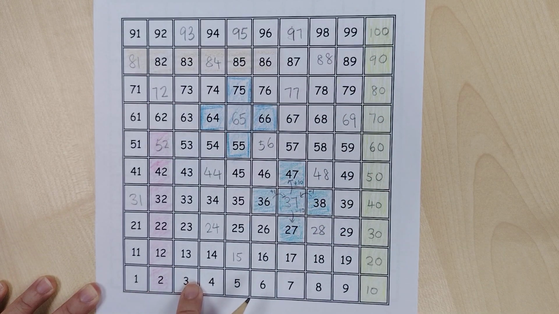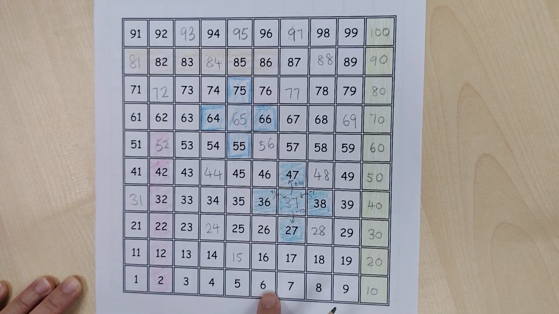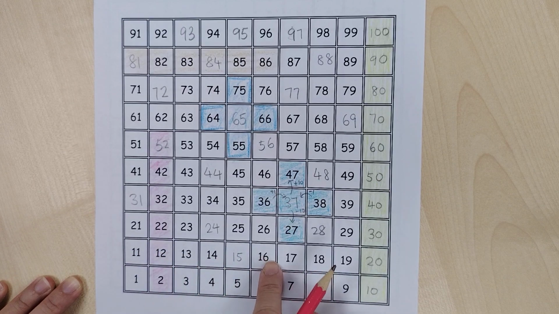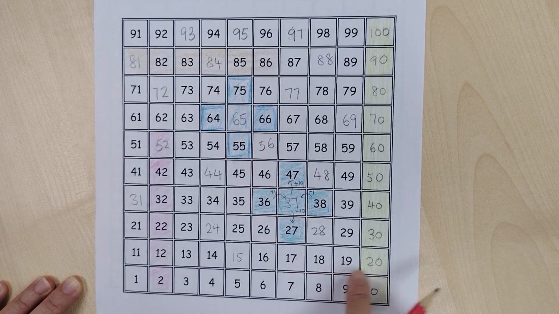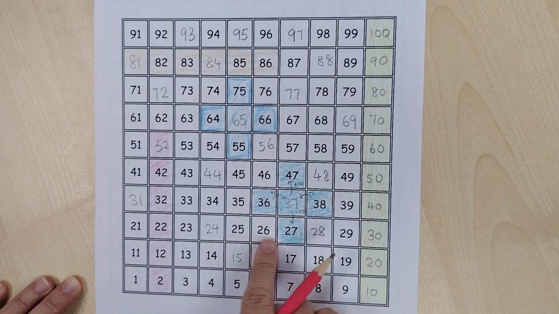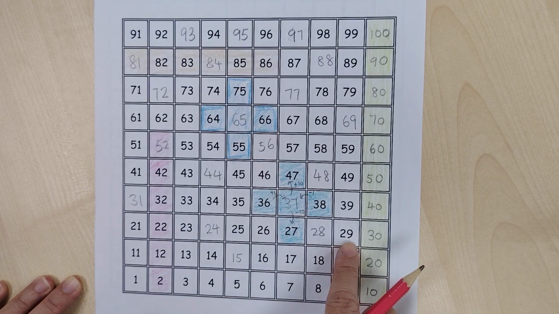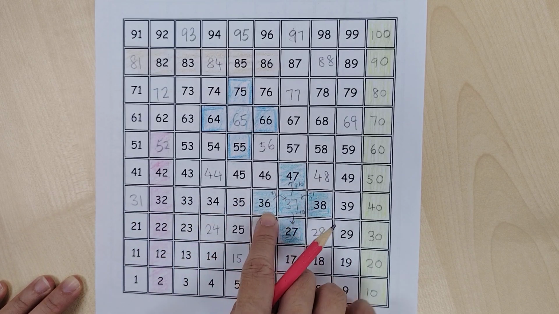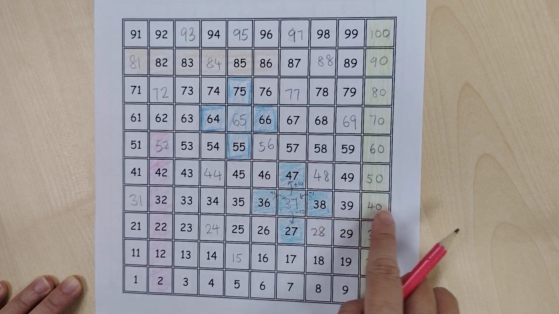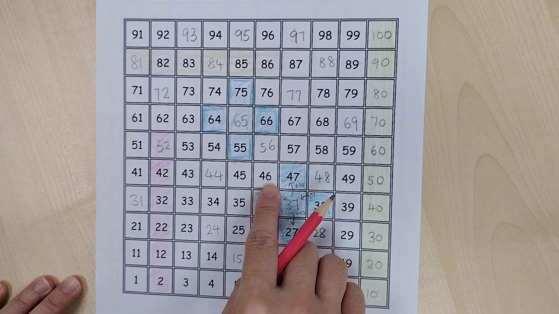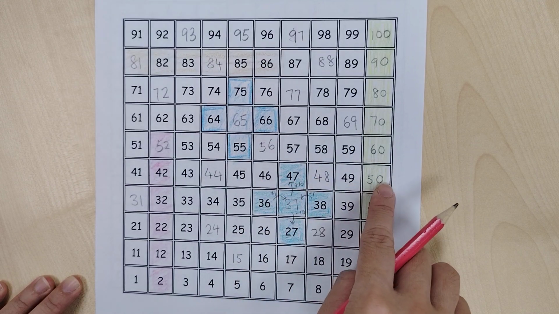1, 2, 3, 4, 5, 6, 7, 8, 9, 10. 11, 12, 13, 14, 15, 16, 17, 18, 19, 20, 21, 22, 23, 24, 25, 26, 27, 28, 29, 30, 31, 32, 33, 34, 35, 36, 37, 38, 39, 40, 41, 42, 43, 44, 45, 46, 47, 48, 49, 50.